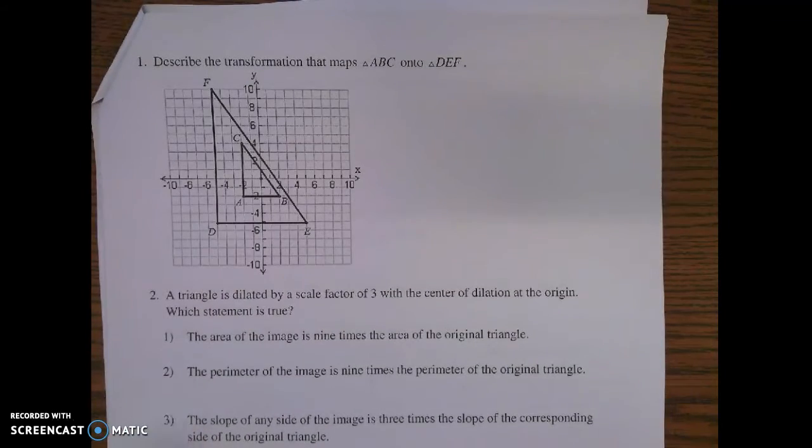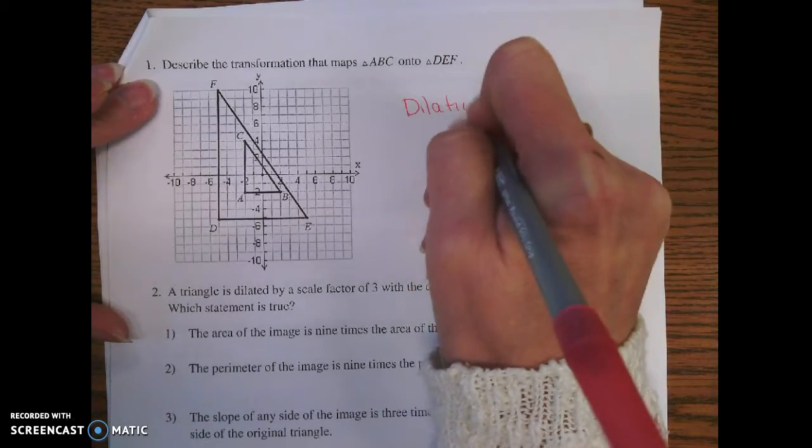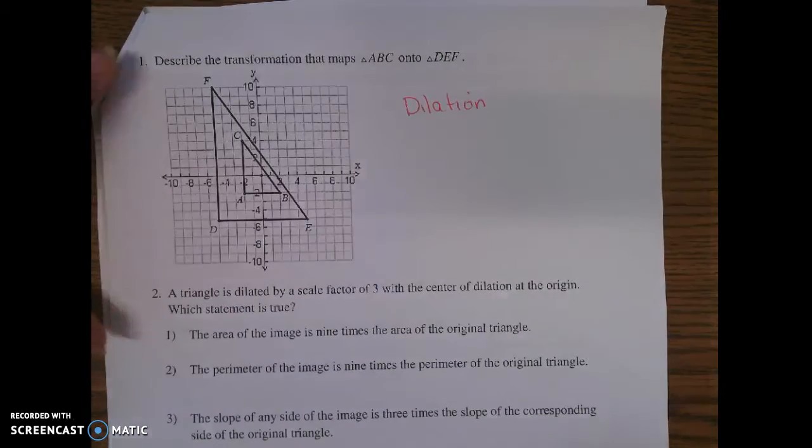So let's check out problem 1. Describe the transformation. Well, the size changed, so we know it's a dilation. That is not enough. You need to identify the center.